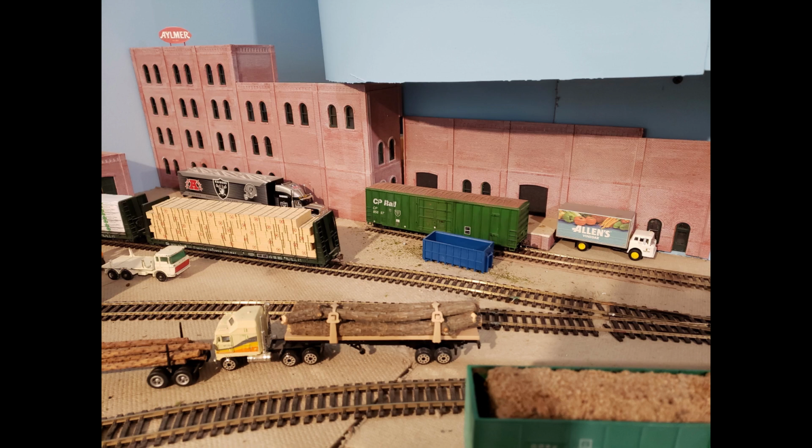Now, both these industries I inherited from a friend of mine who had a nice compact shelf layout, but he decided to take it apart, so I inherited them, and it gave me the opportunity to add two more industries in compact spaces on my layout.